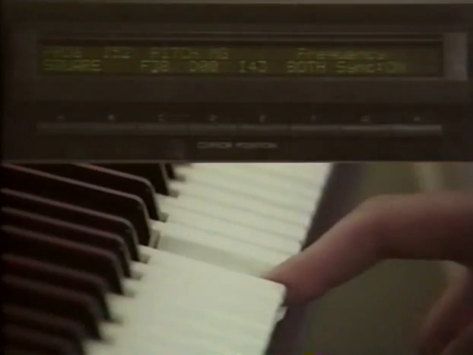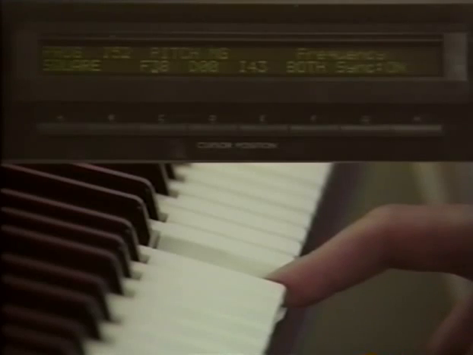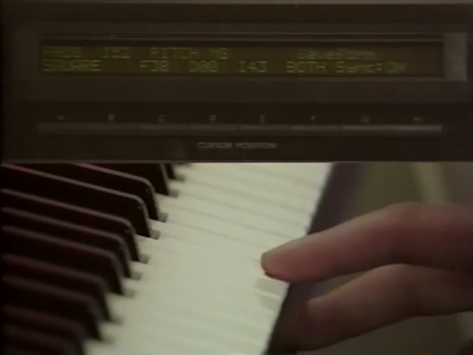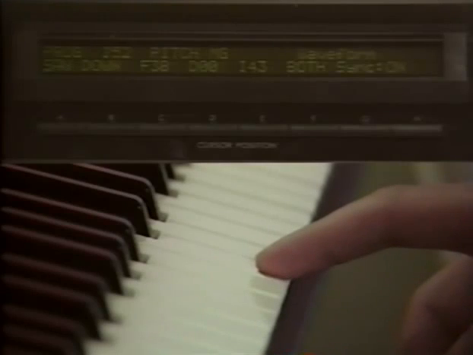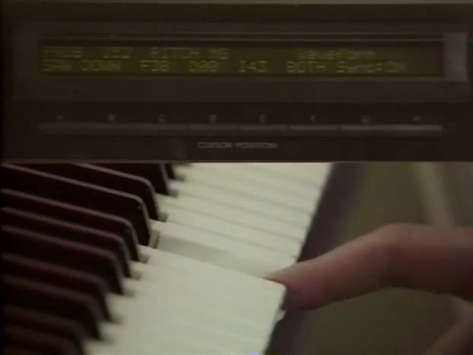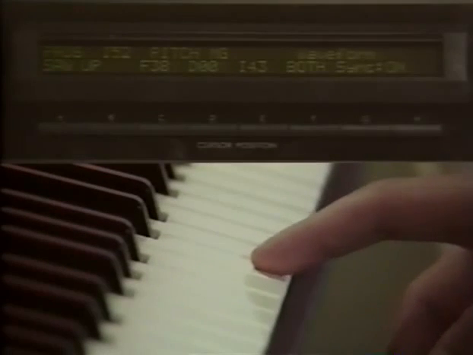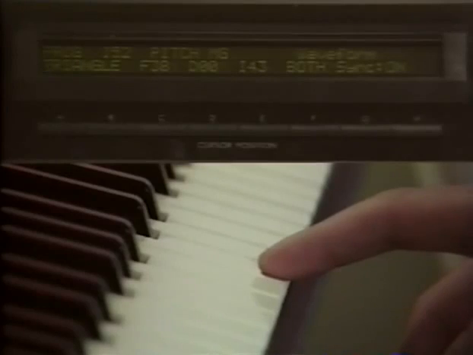Okay, now listen to how a square wave sounds doing the same thing. As you can see, different waveforms have different modulating characteristics. Here's how a square wave modulates pitch. A sawtooth wave going down. A sawtooth wave going up. And a triangle wave.